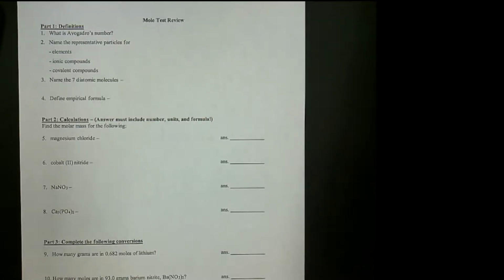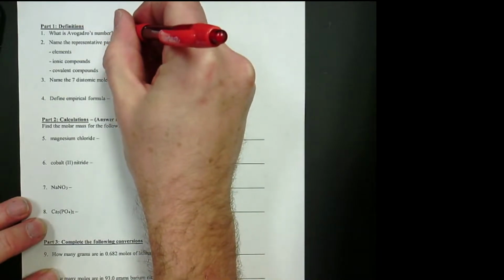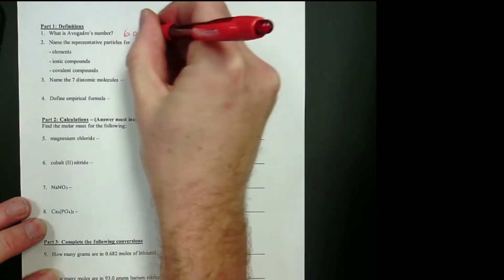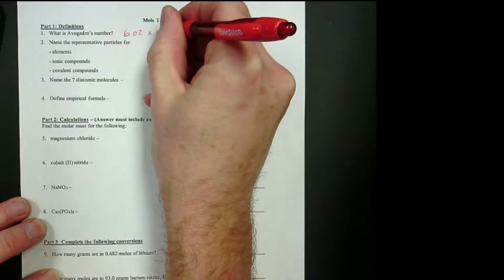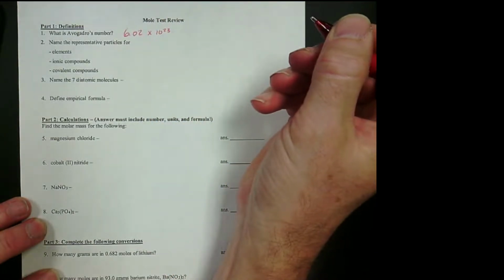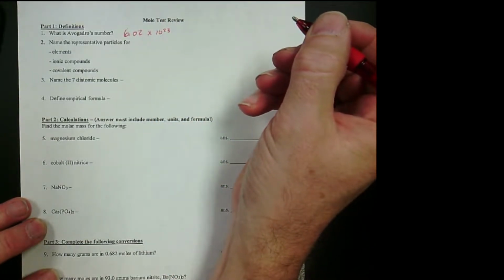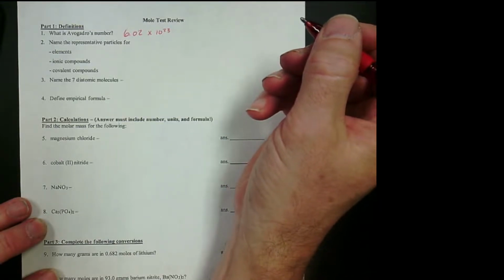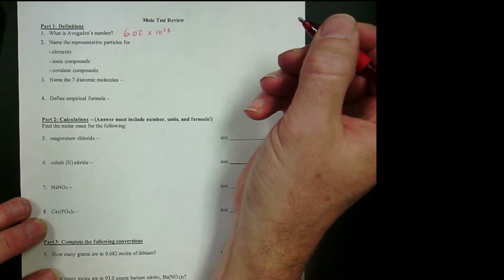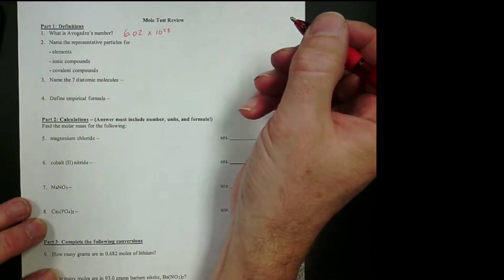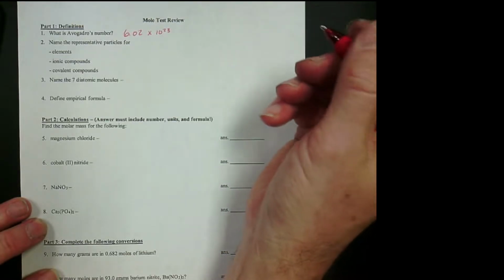All right, so let's go over the review here real quick. Some of these you ought to know. Avogadro's number, that's the mole, 6.02 times 10 to the 23rd. And that can be a mole of anything, it just depends on what you're talking about, right? So speaking of which, we could have a mole of donuts, we could have a mole of elephants, or let's look at chemistry. If I'm talking about elements, I'm talking about a mole of atoms.